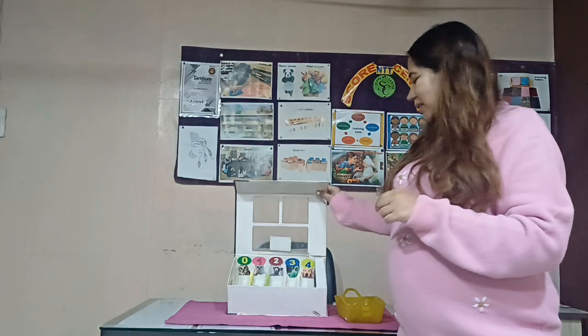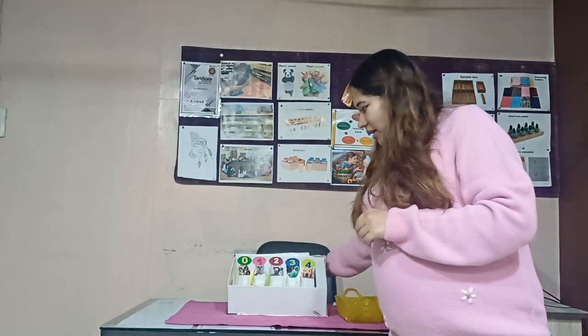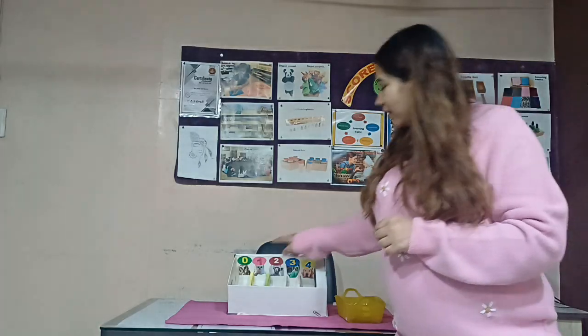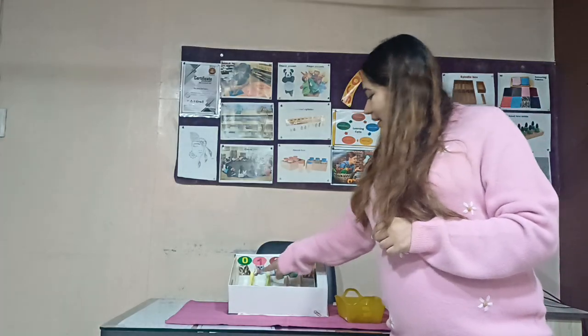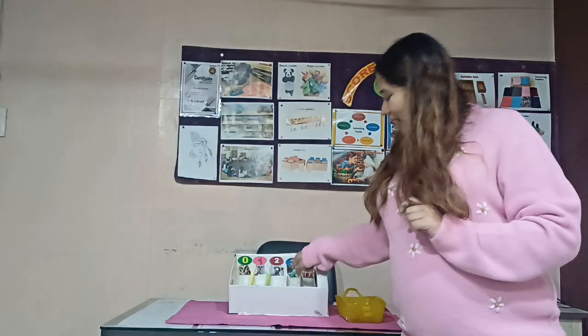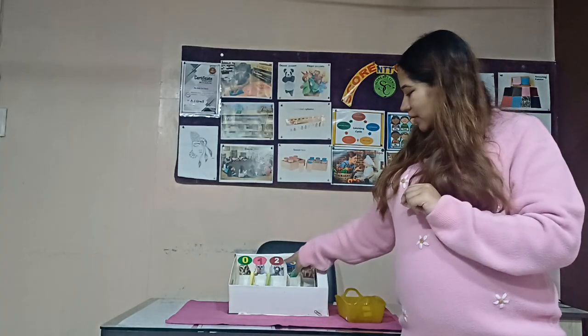For today's activity, we have the numbers here and we have cute birds and animals beneath the numbers. Correct? To these birds and animals, we are going to give them what? We will give them ice creams today. Is it not exciting? Come on, let us see who is going to get how many ice creams.